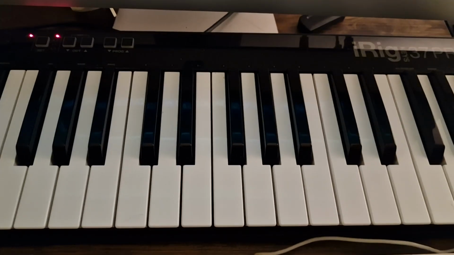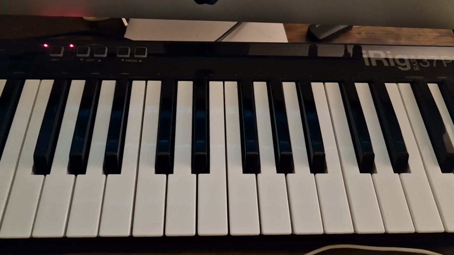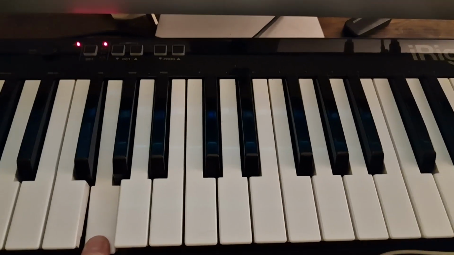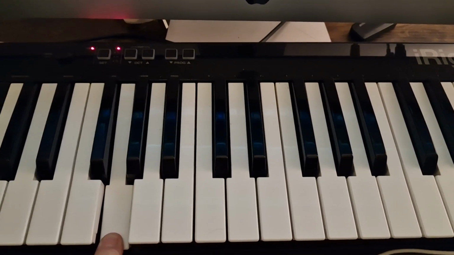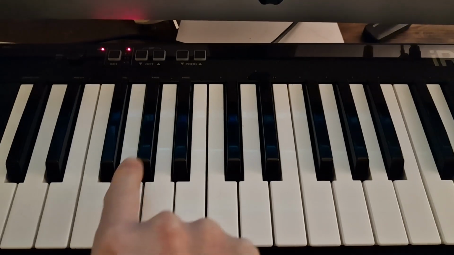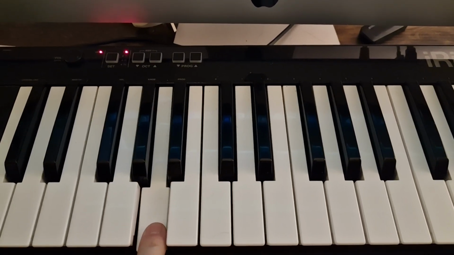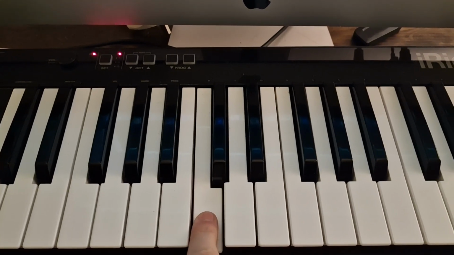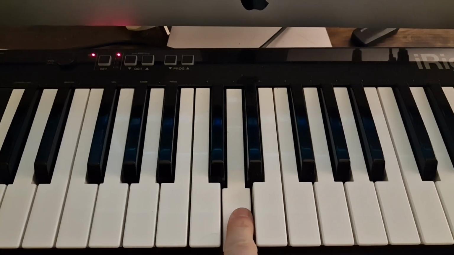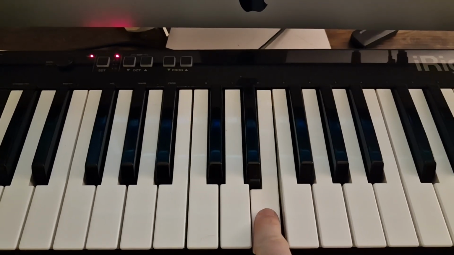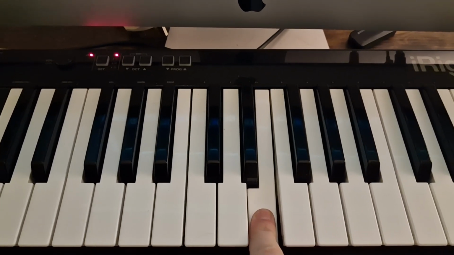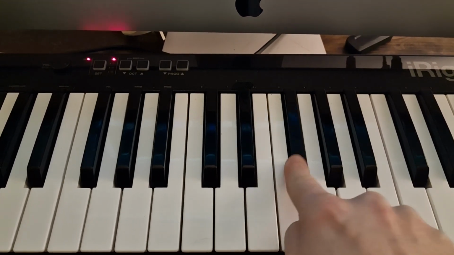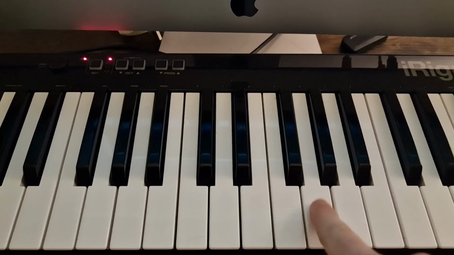Now, let's try a different one. What happens if we use that tone, tone, semitone sequence, but starting on a different key? This time we're going to start on a G. I'm going to do the same, but watch what happens to one of my notes. So here's my G. Go up a tone, up a tone, up a semitone, up a tone, up a tone, up a tone. Now watch out, up a tone. So this is our semitone, this is our tone, and then up a semitone.